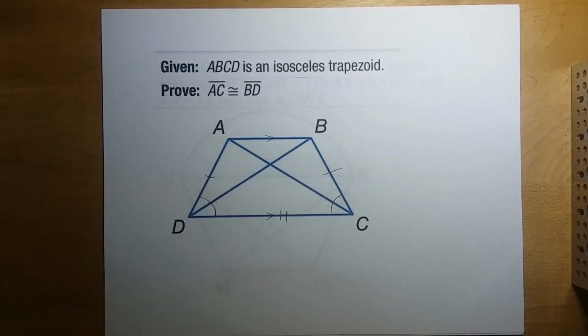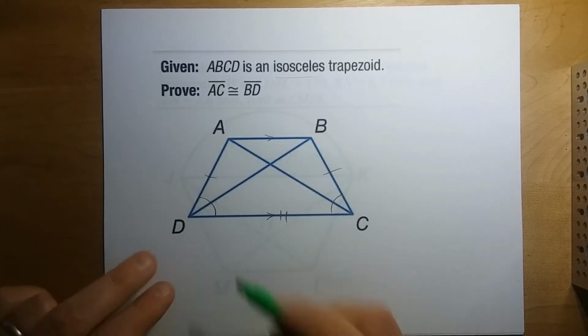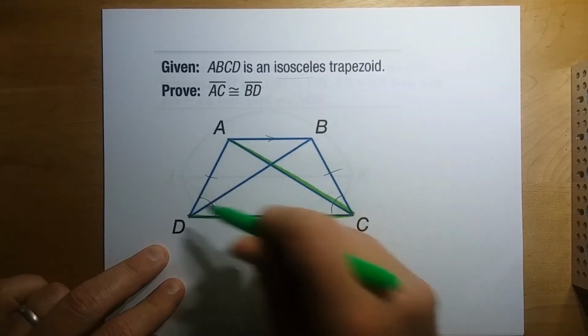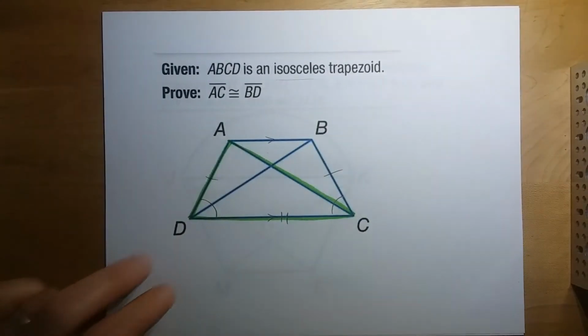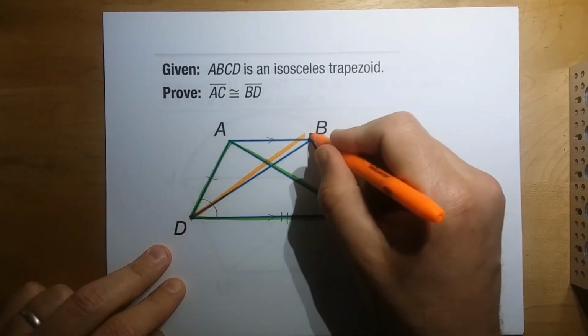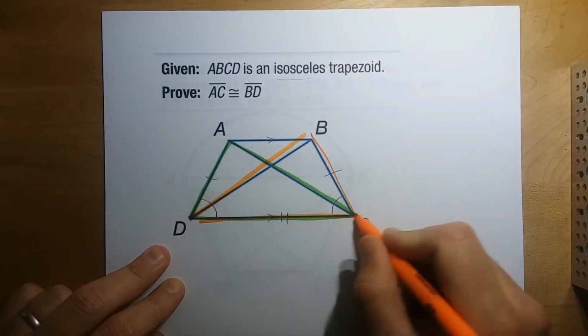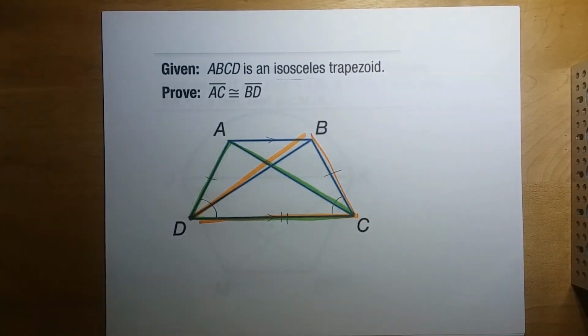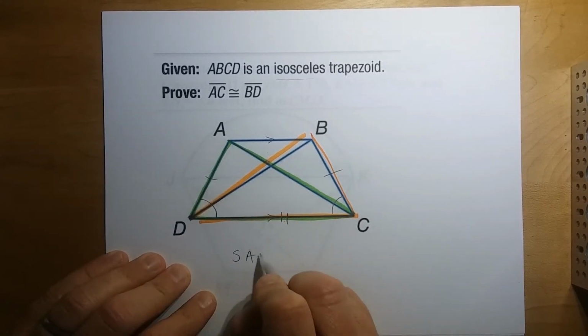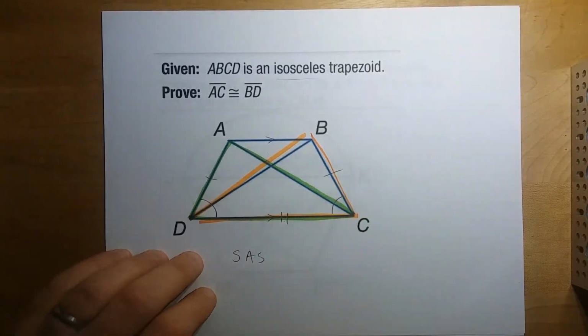So now I'm going to highlight two triangles for you. I'm looking at this triangle ACD. And hopefully you recognize that that is congruent to this triangle DBC. And the reason we know that, remember from congruent triangles, is side, angle, side, that's congruent to side, angle, side.